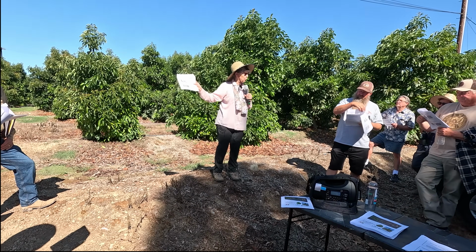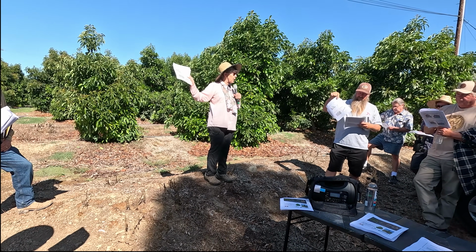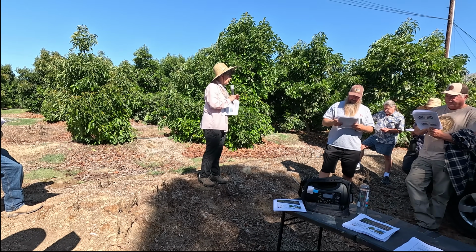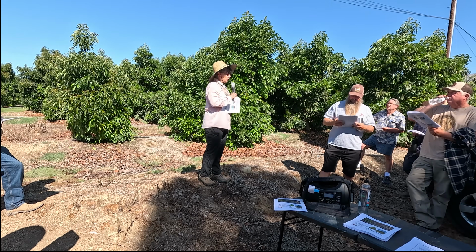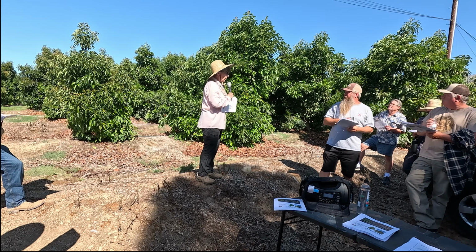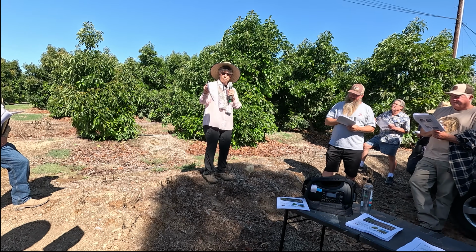On the second page, we're looking at what I call canopy volume. So what is canopy volume? Canopy volume is the area that the tree is occupying. Okay, so let's look at the variety results.